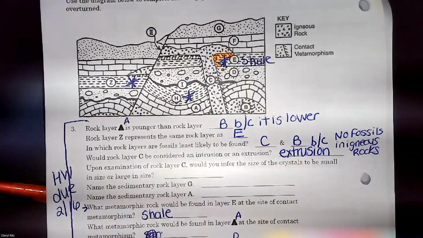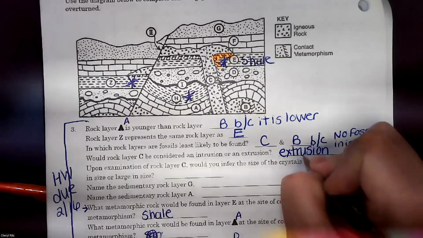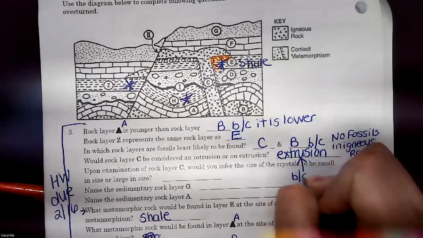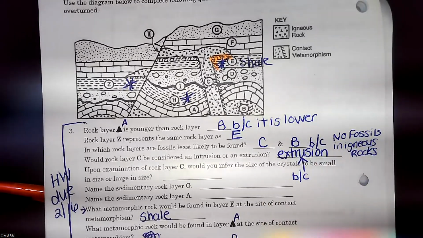Extrusion, and I loved how you corrected your explanation. A lot of times people want to just say, so when I would say why, you would answer with contact metamorphism. I know what you mean, but you have to use more words. You have to say no contact metamorphism.